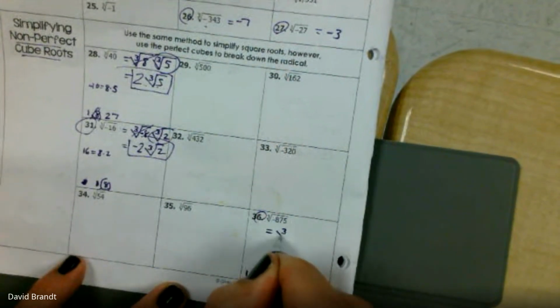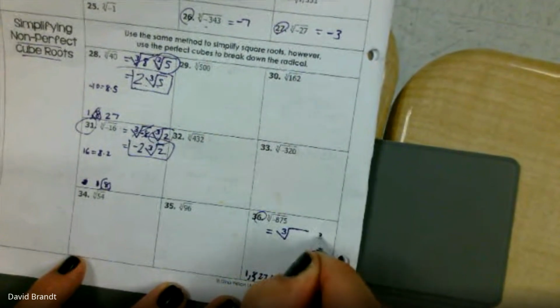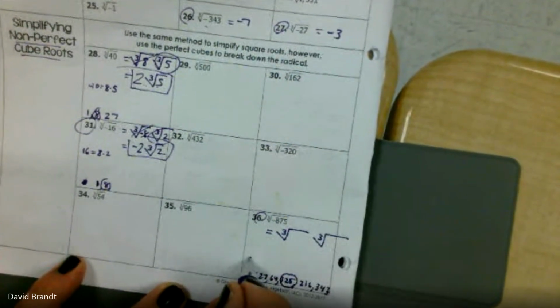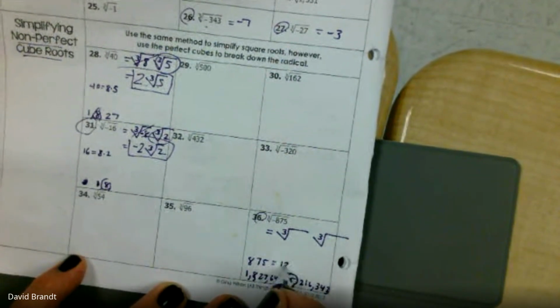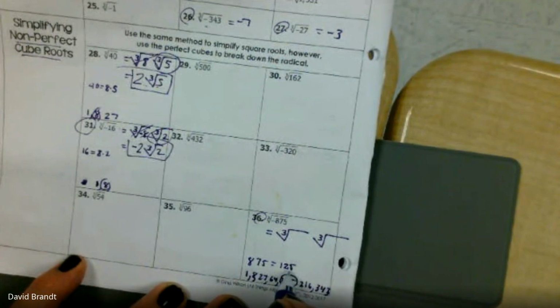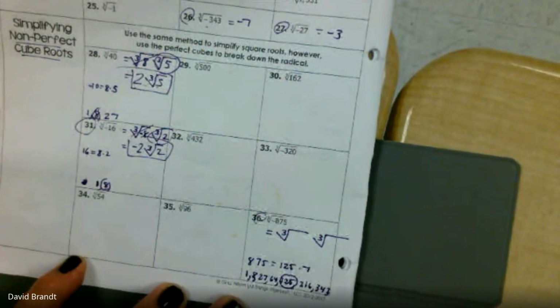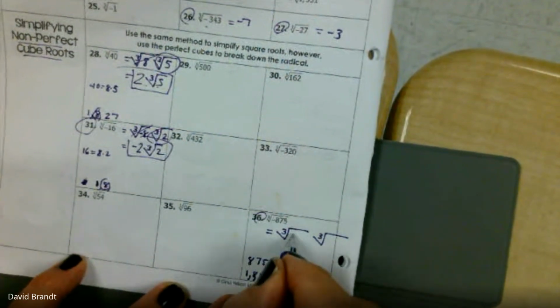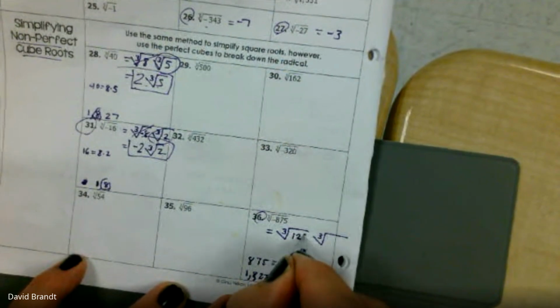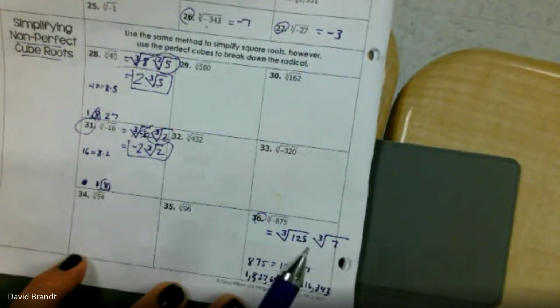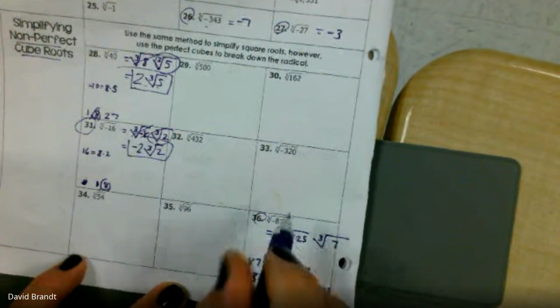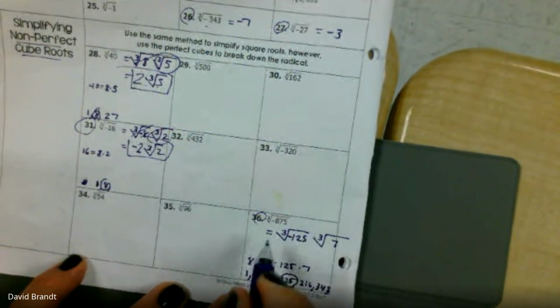So let's write that as cube root, cube root. Now, 875 is 125 times what? It's 125 times 7. Now, you put negative 125 first. Why do you put 125 first? Because it's the bigger number? No, it's because that's your perfect cube, and the negative goes with the perfect cube.